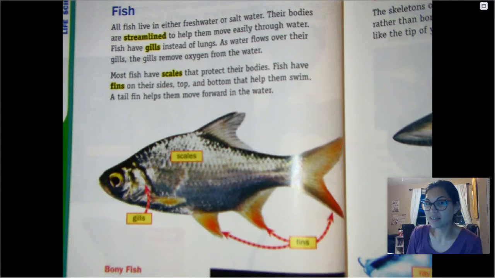Last week, we discussed two of the five different types of vertebrates. I gave a lesson over mammals and birds. This week, I'm going to give a quick lesson about the remaining three types of vertebrates. Remember, vertebrates are animals that have a backbone, okay? Last week we talked about mammals and birds. This week I'm going to talk about fish, reptiles, and amphibians, okay?